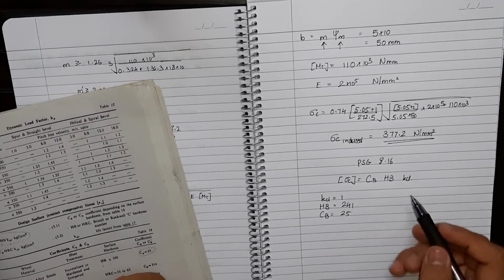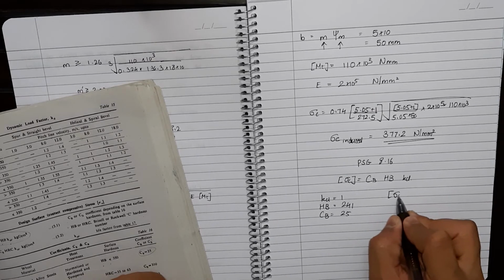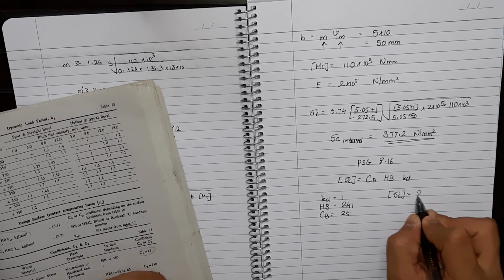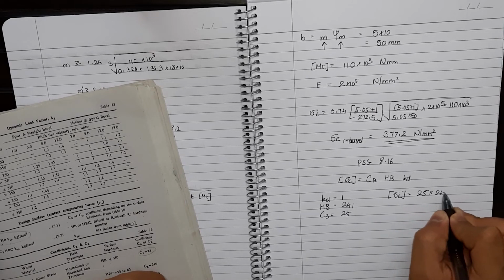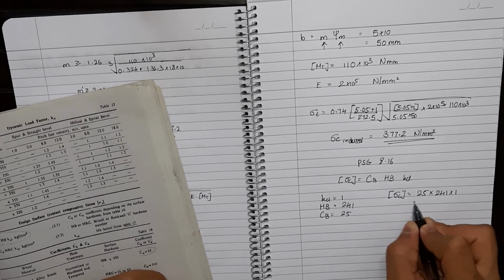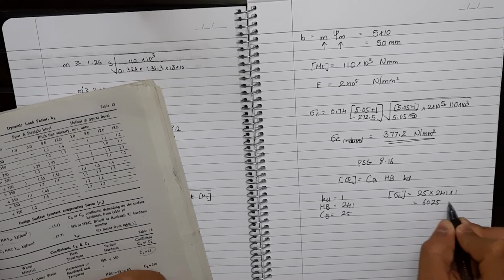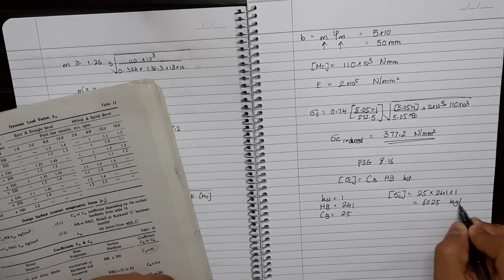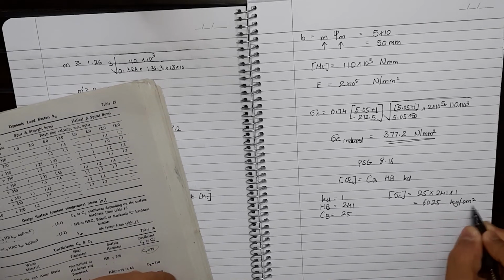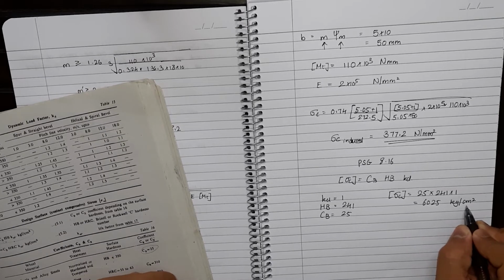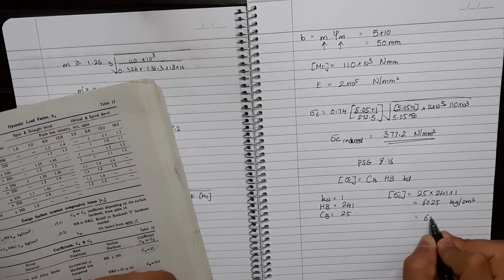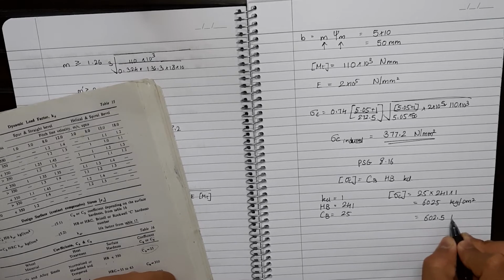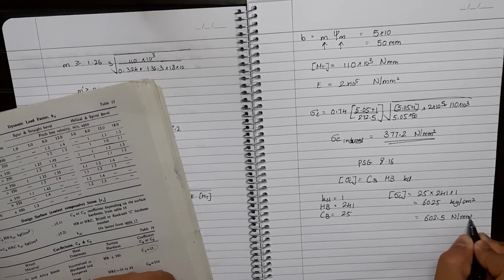Now just put in these values and find the design compressive stress. This comes out to be 25 × 241 × 1, which is 6025. And mind that this is kg per centimeter square. When we convert this into Newton per millimeter square, we get 602.5 Newton per millimeter square.